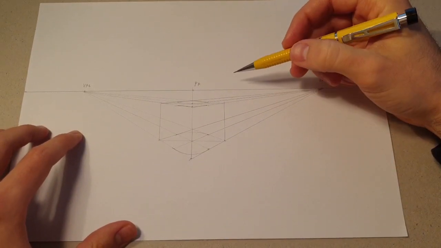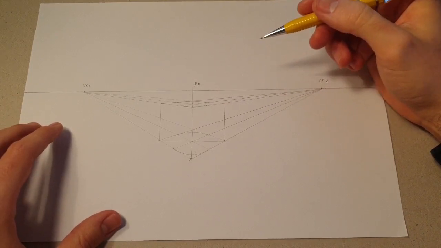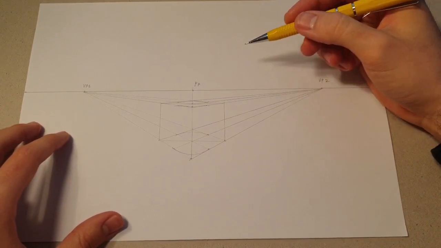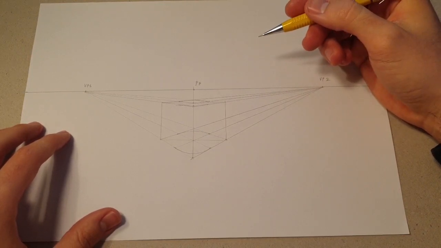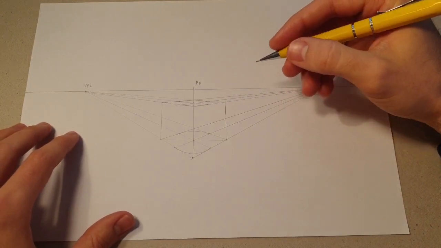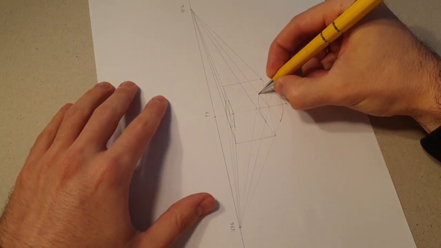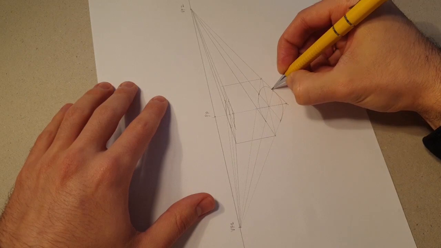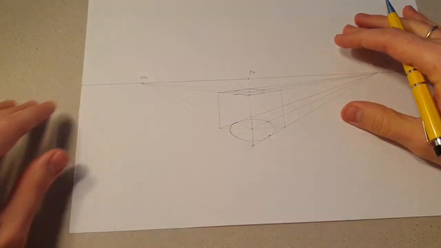We have to be patient, and as you know, it's not that easy to do, so if you have to erase and repeat the process, it's okay. You will see that after some tries, they will look better. Let's finish the lower one. And that's pretty much it.